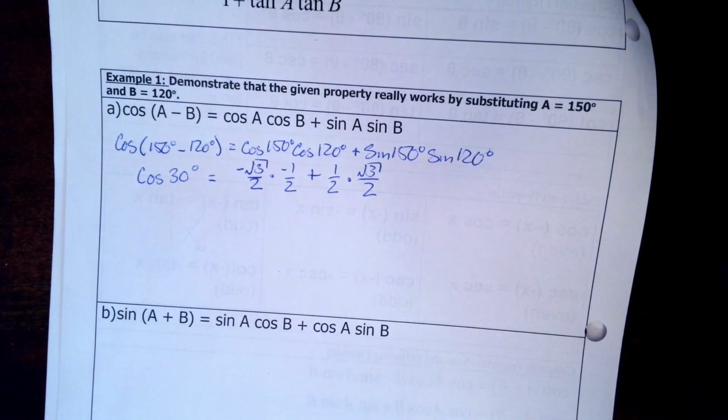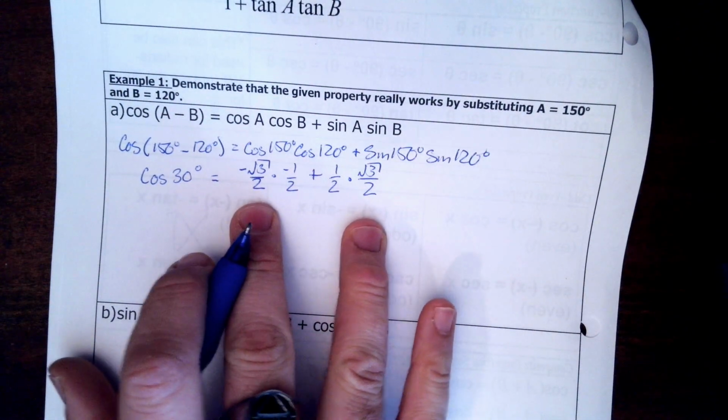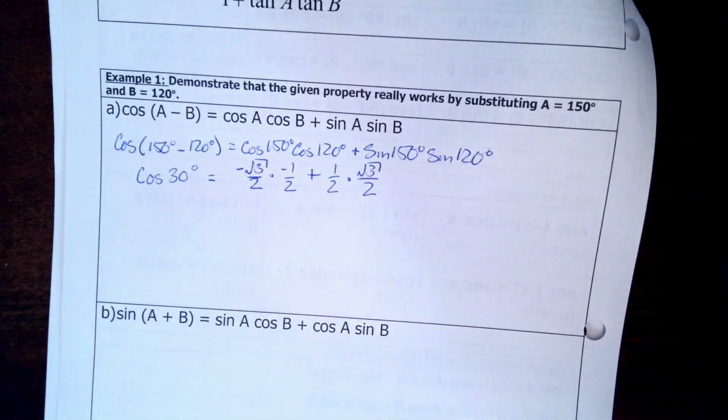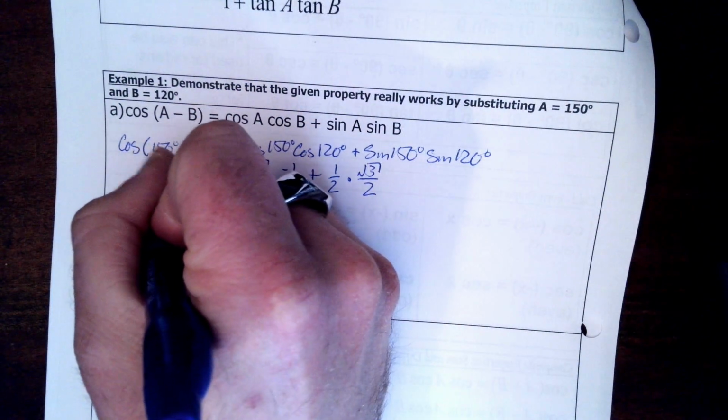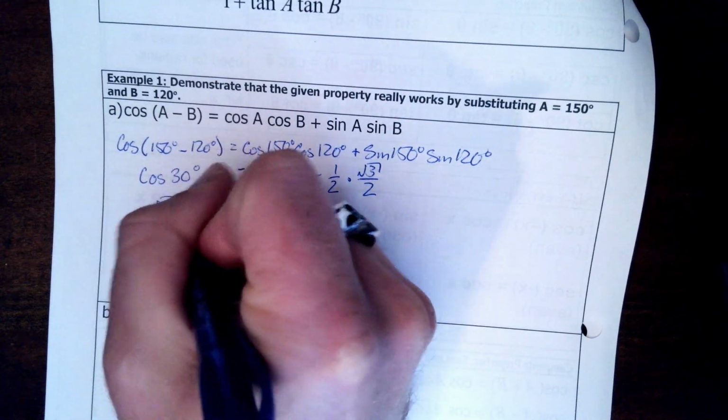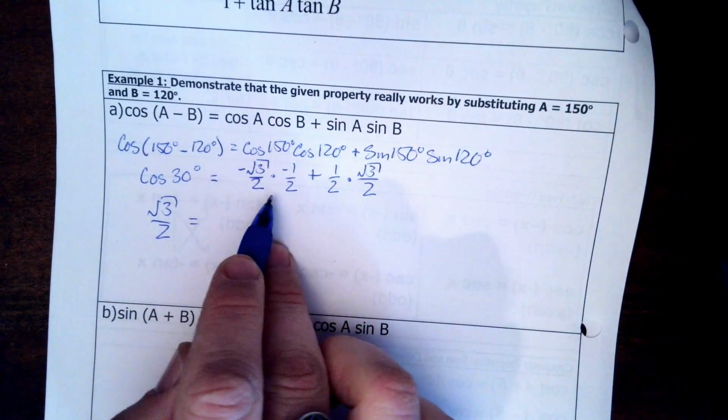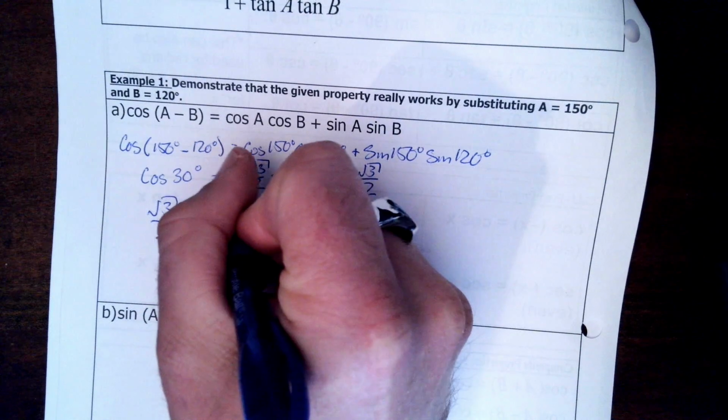So we're trying to prove that these are the same thing, so we're going to simplify the right, and now we're going to go to the unit circle to find the cosine of 30. The cosine of 30 is really root 3 over 2 equals, if we multiply here, we get positive root 3 over 4.